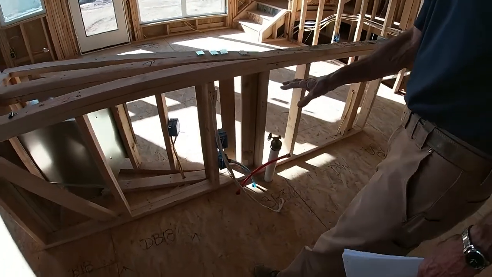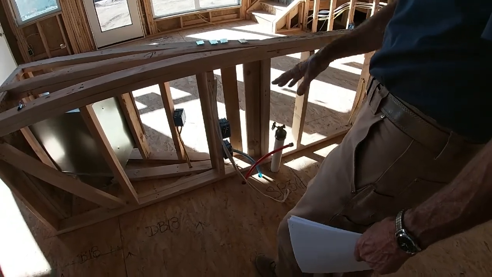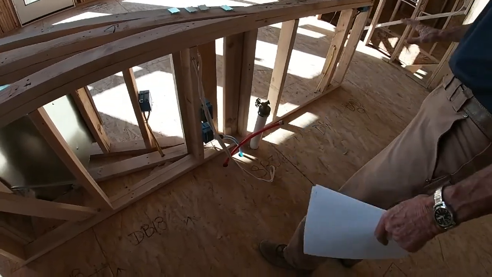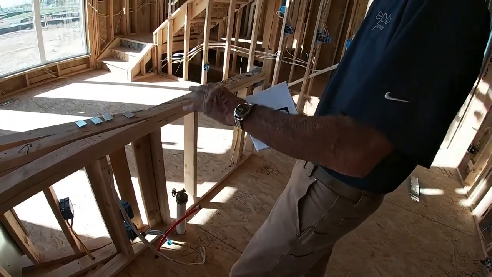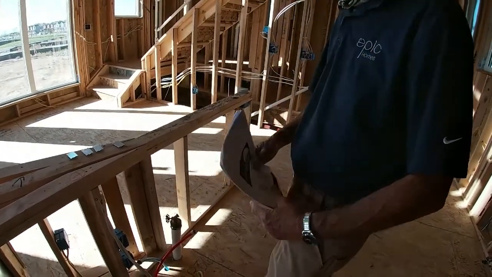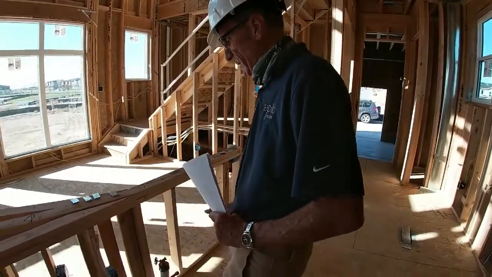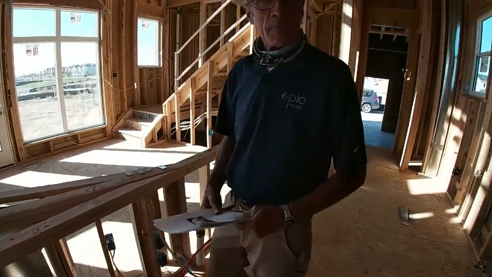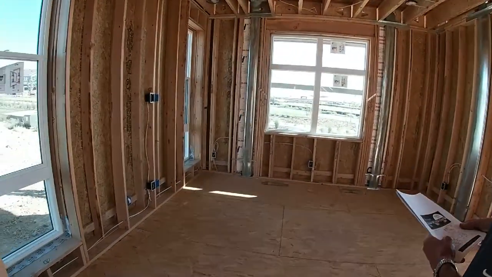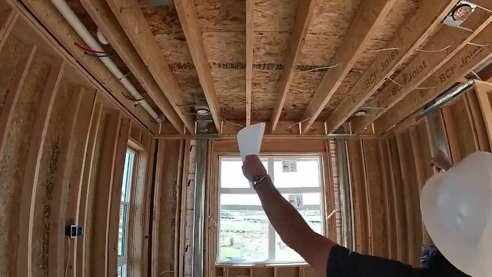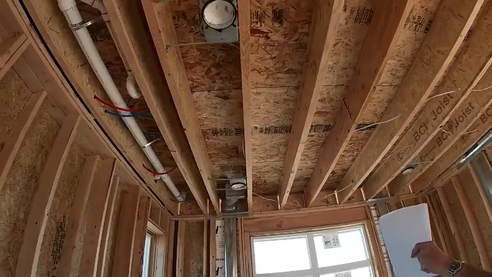Wiring for the disposal and for the dishwasher are located here. Water, I've got dishwasher right, and the switch for the disposal in an island will be inside of the cabinet. So the disposal switch is inside of the cabinet. As we move to the living room, you've requested 4 recessed cans. Those are spaced evenly in these locations.